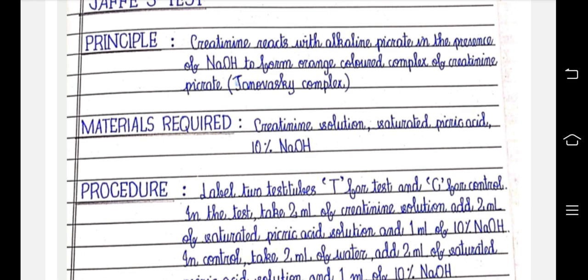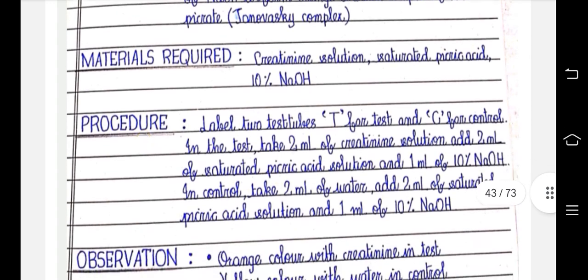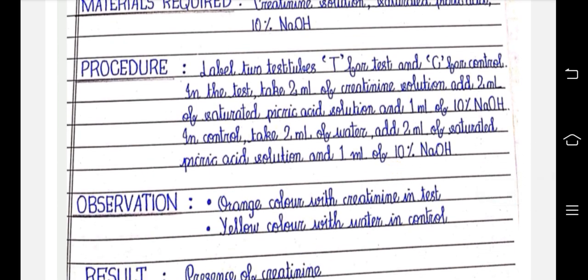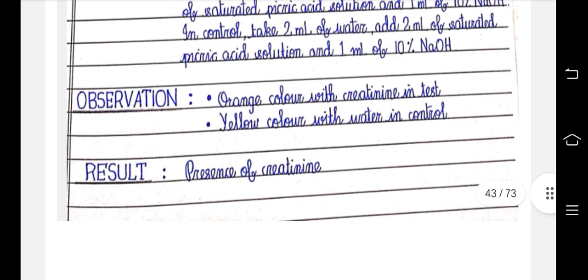Procedure. Label the 2 test tubes, T for test and C for control. In the test, take 2 ml of creatinine solution, add 2 ml of saturated picric acid solution and add 1 ml of 10% NaOH. In control, take 2 ml of water, add 2 ml of saturated picric acid solution, add 1 ml of 10% NaOH. Observation: orange color with creatinine in test, yellow color with water in control. Presence of creatinine.